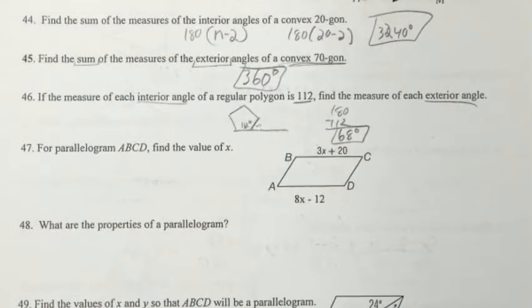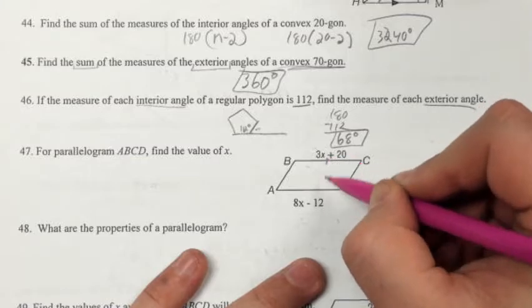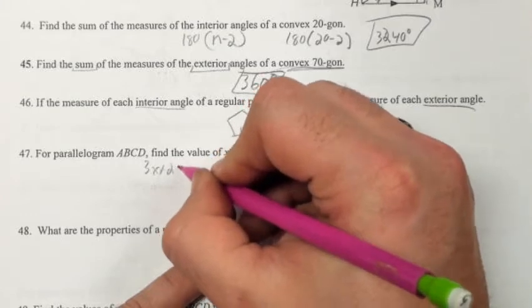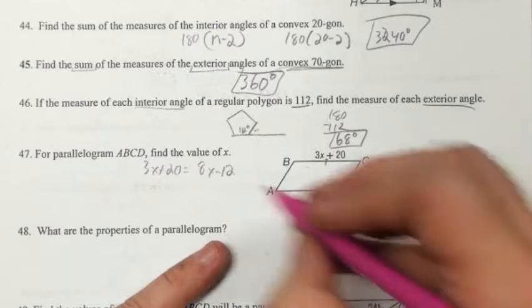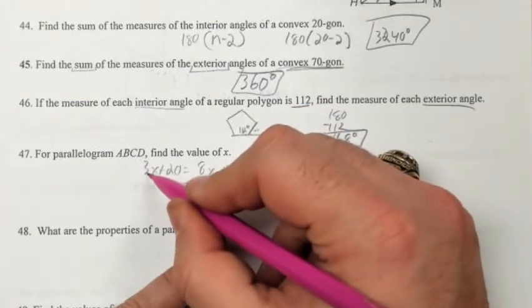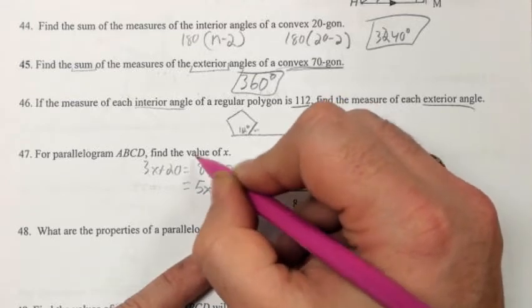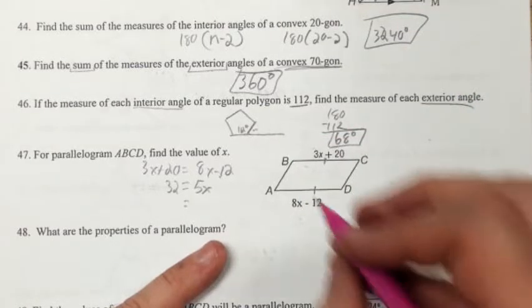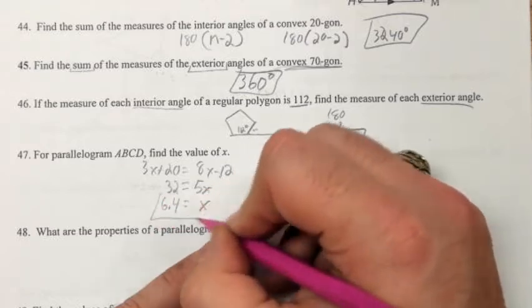Now, for a parallelogram, find the value of x. One of our properties of parallelograms is that opposite sides are congruent to each other. So 3x plus 20 equals 8x minus 12. Solve for x. I'm going to subtract 3x on both sides, giving me 5x here. Add 12 to both sides. 20 plus 12 is 32. Divide both sides by 5. You're going to get x equals 6.4.